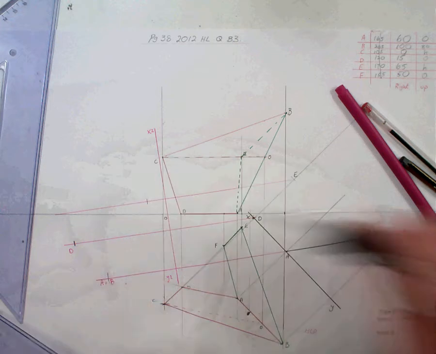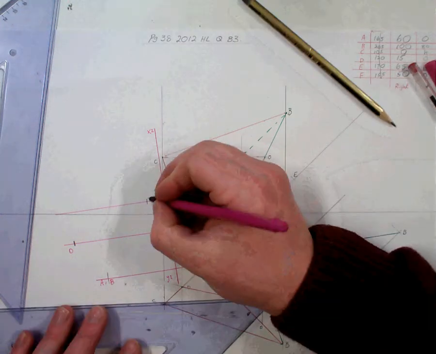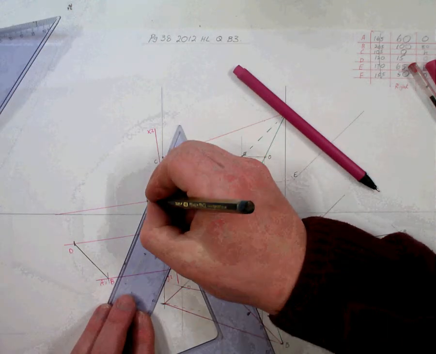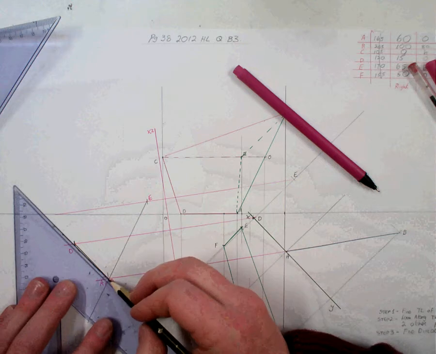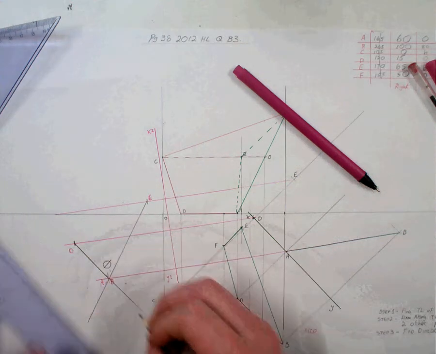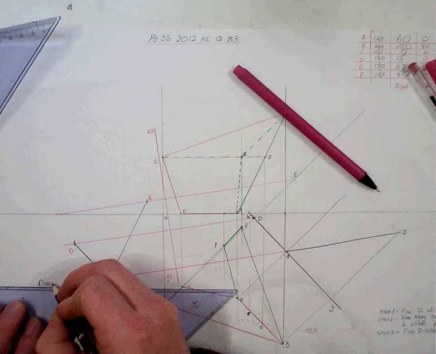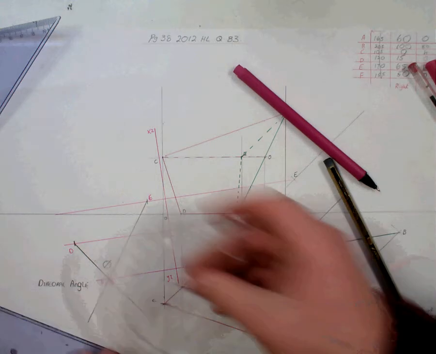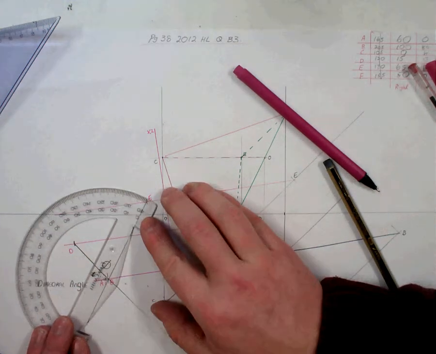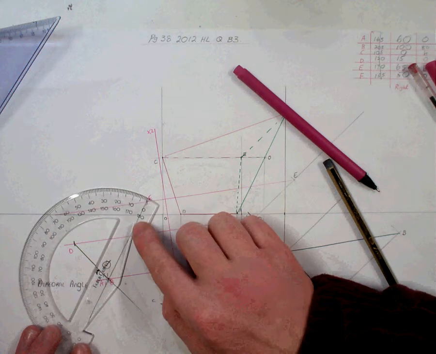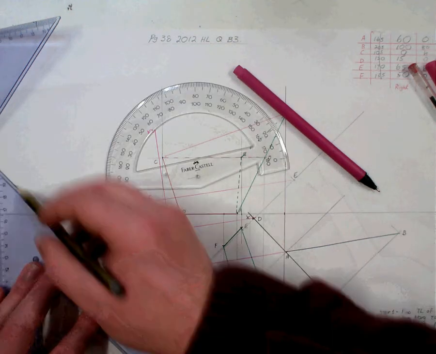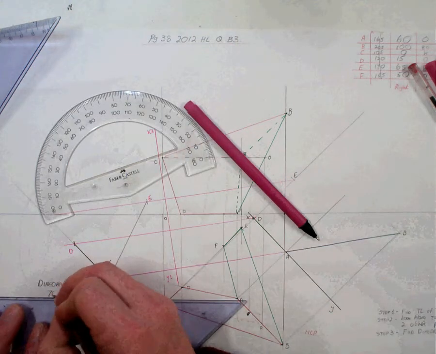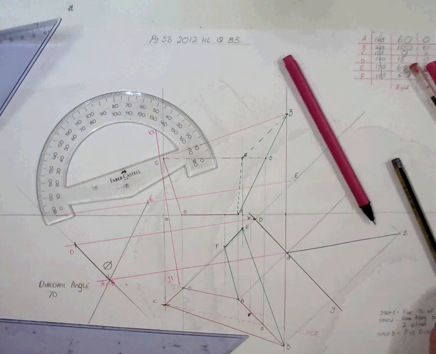Okay? So there's E. Join those back. A, B, joins there. D, E, joins to here. What I usually do is I make an X, and then this is the dihedral angle. Get your protractor, measure that angle, write down what that angle is. It's always good to do that for the exam. So the size of that angle appears to be 70 degrees. Okay, that's part A, B, and C done.